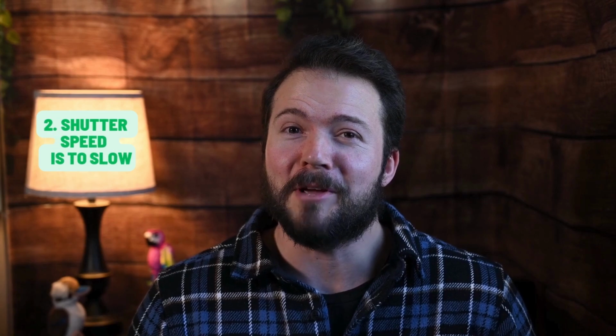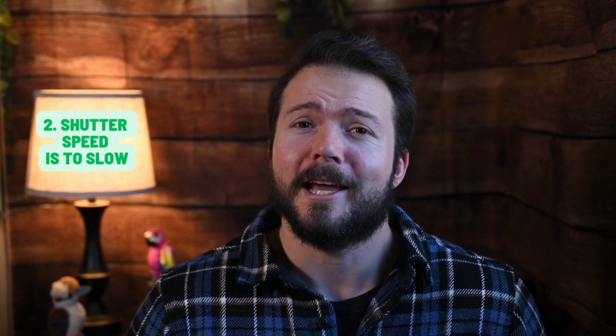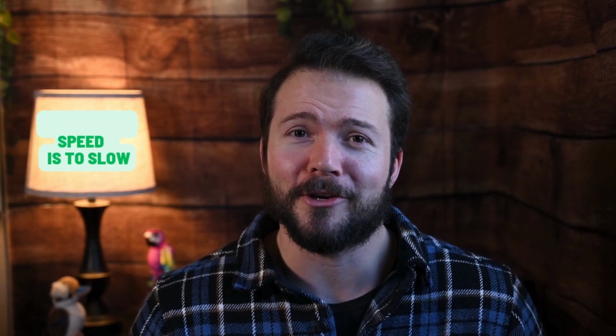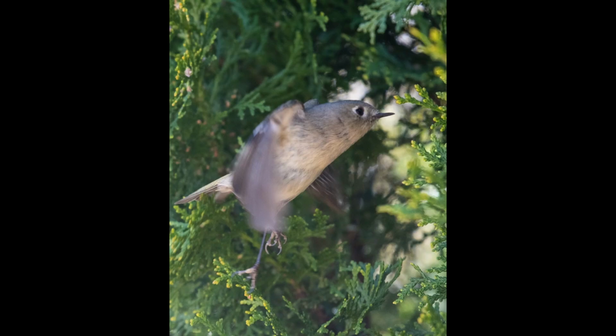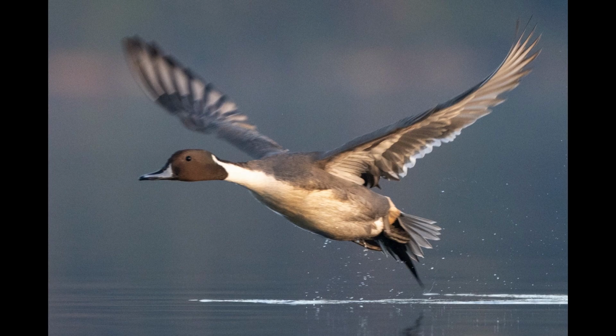The second reason why you might be coming home with blurry bird shots is because you're not shooting with a fast enough shutter speed. I actually go into more detail in this video about how to get razor sharp bird photos, and I'll put a link up here for it. But this is a pretty common mistake, especially amongst beginners. Birds are always moving. They are so fast, they're twitching all the time. If a light breeze hits their feathers, the feathers sway, and even that can cause some motion blur in your photos.